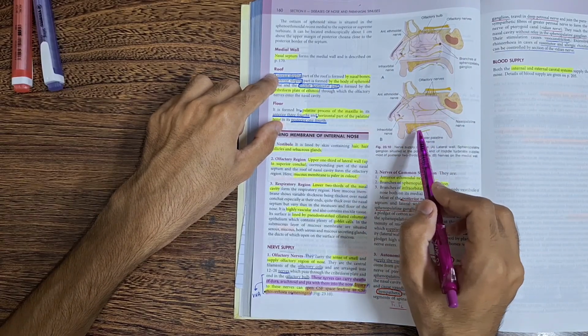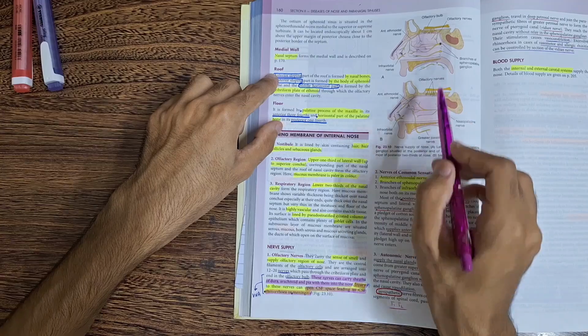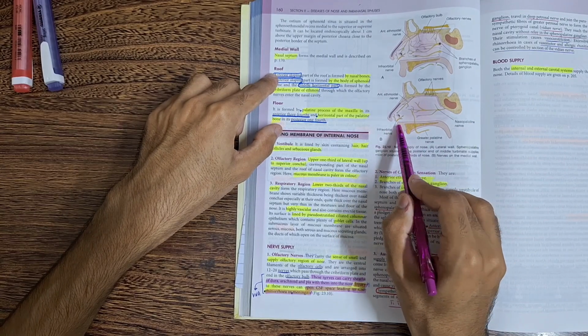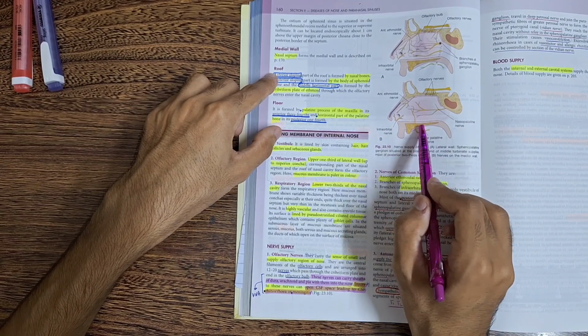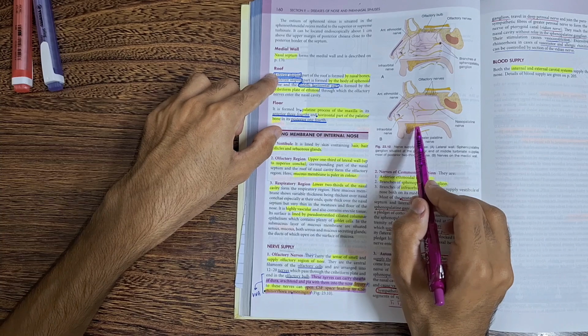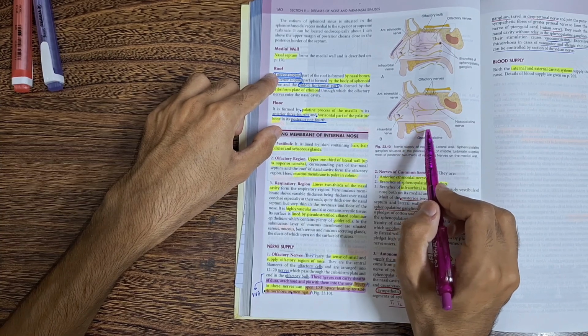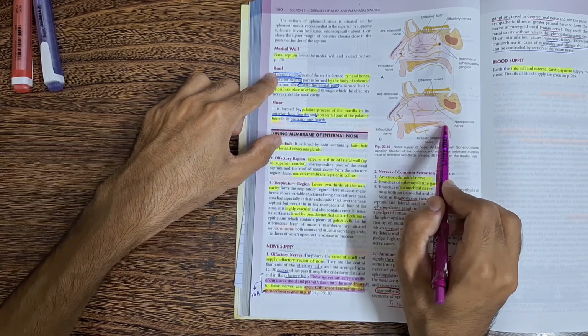The floor of the nasal cavity, as you can see here, is formed in the anterior three-fourths by the palatine process of the maxilla, and in the posterior one-fourth it is formed by the horizontal part of the palatine bone.